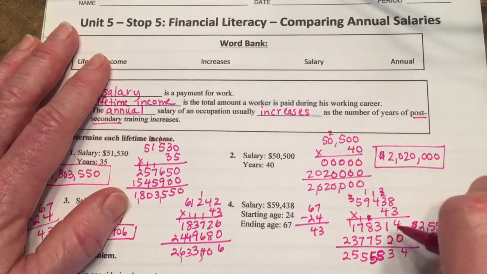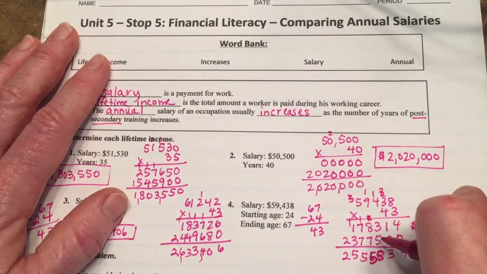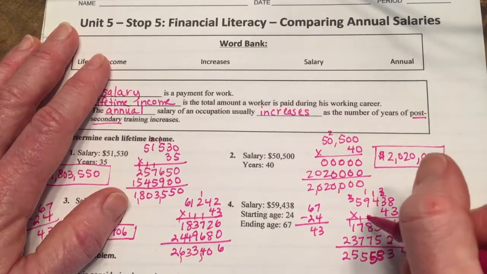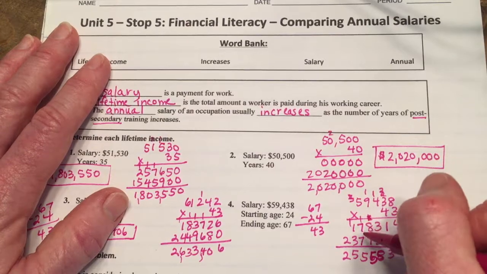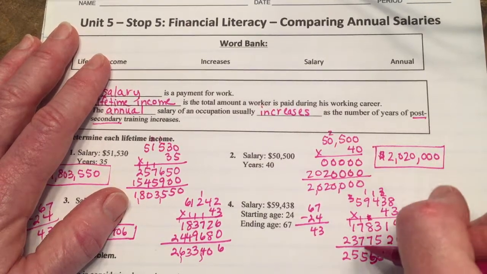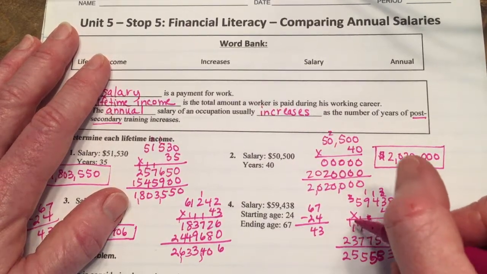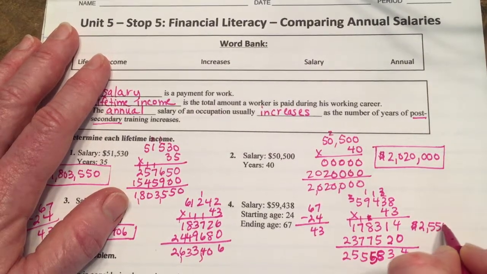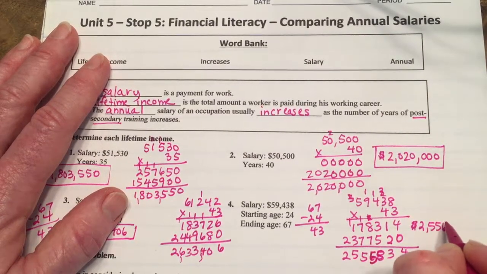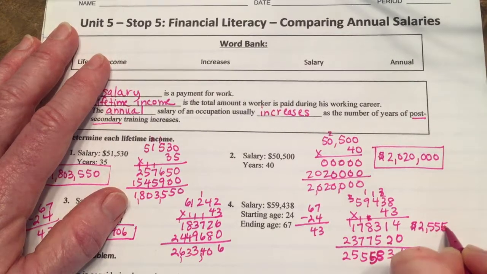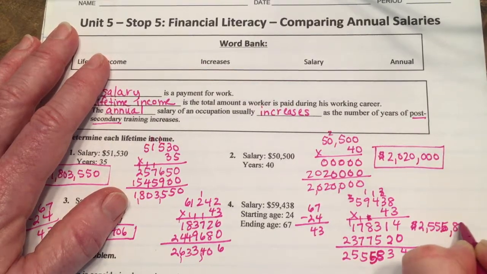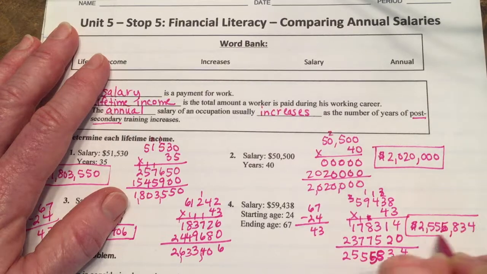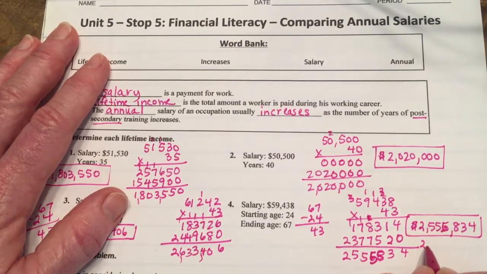4 plus 0 is 4. 1 plus 2 is 3. 3 plus 5 is 8. 8 plus 7 is 15. Carry your 1. 7 plus 7 is 14. Plus 1 is 15. Carry your 1. 3 plus 1 plus 1. Yeah, okay, now we got it. So, 555,834. All right, sorry about that. That's a 5. 2, 5, 5, 5, 8, 3, 4.